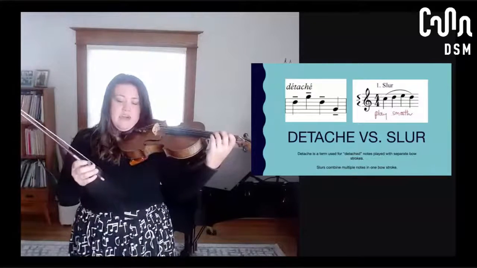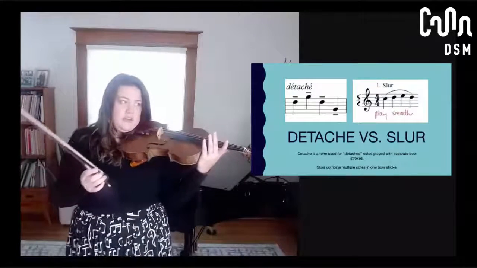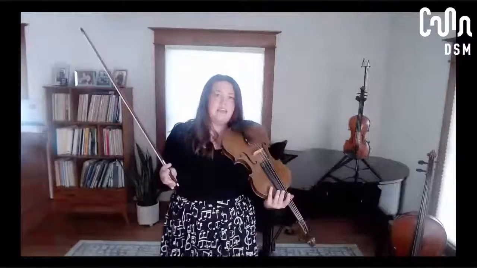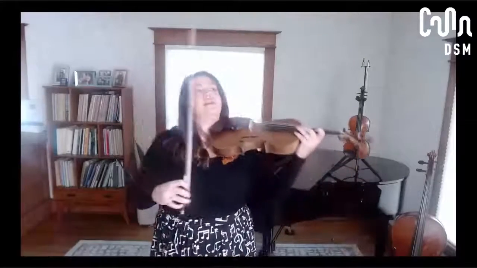I think that both are very valuable. Some different types of phrasing will require you to do different types of bow strokes. So it's not that one is better or worse. We use both of these to try and get the best version of the phrase across.